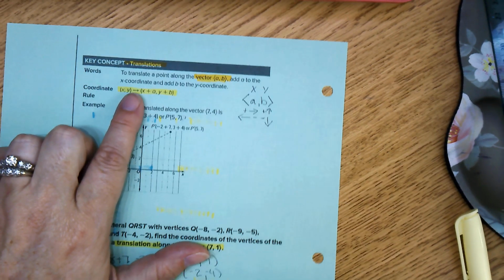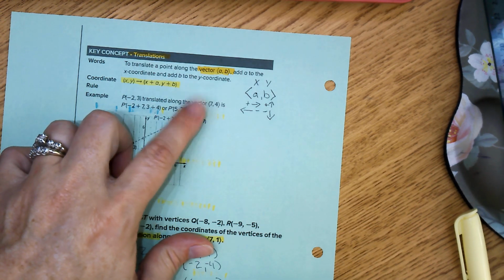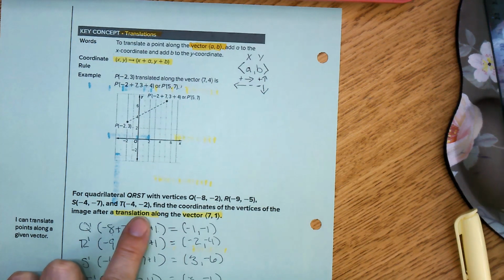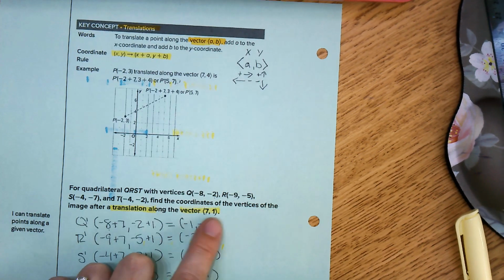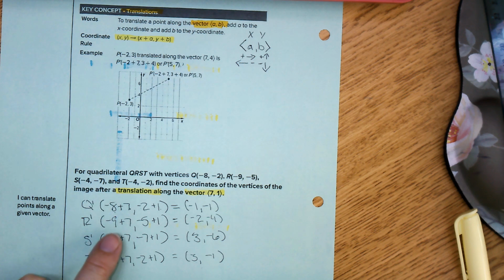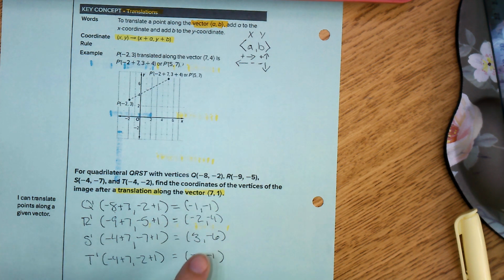When you are translating, you have a vector, all right? You only have a vector when you translate. So if I see the word translation, I'm going to look for the vector, and then I'm going to show my math for each point or each vertex, how it moves and where it ends up. Good luck.